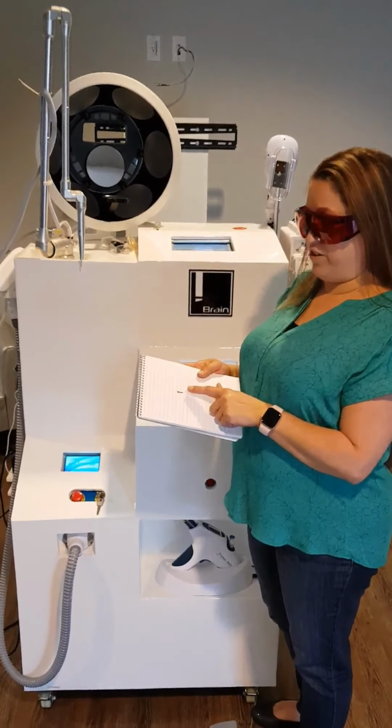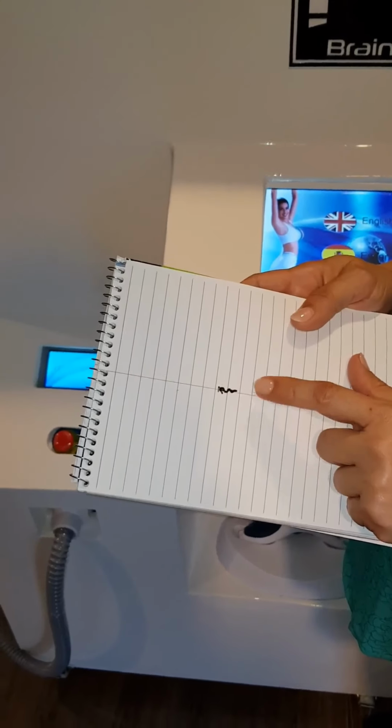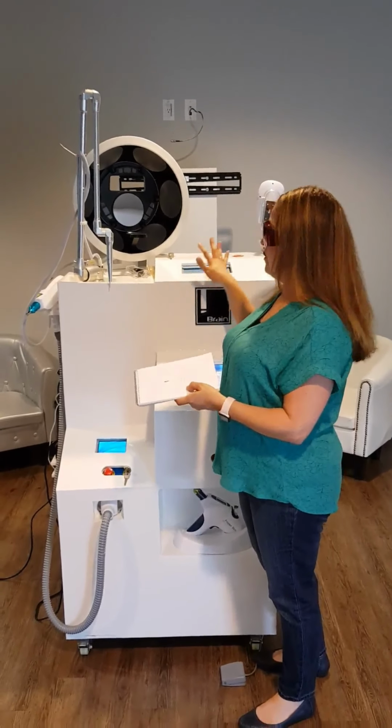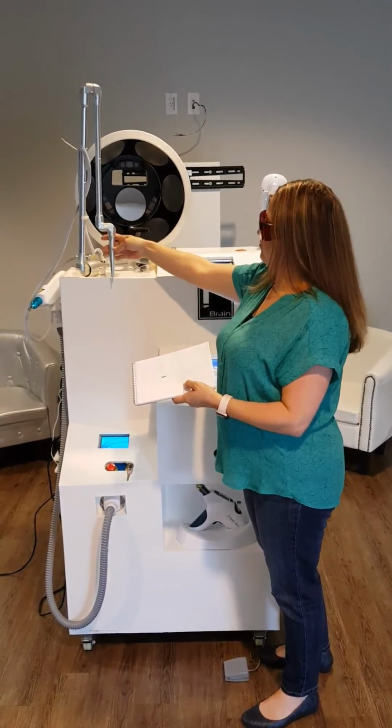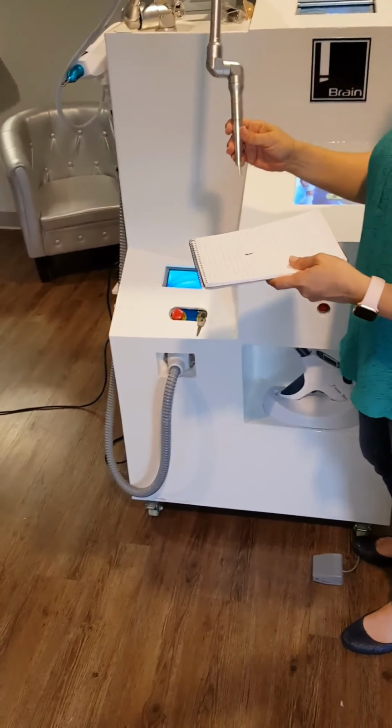This was from a very high wattage of 8 watts. You're always going to want to start low and work your way up. I'm now going to show you the continuous mode. I've already set it up. Again, I'm not going to point this in any other direction other than my treatment area.